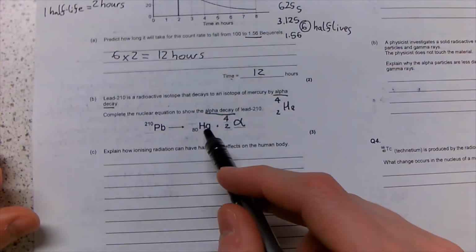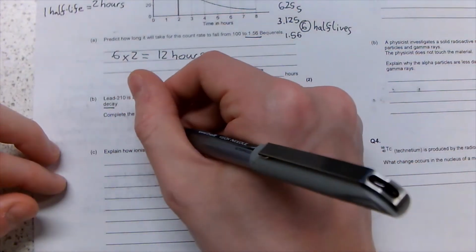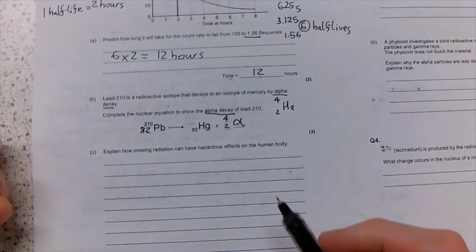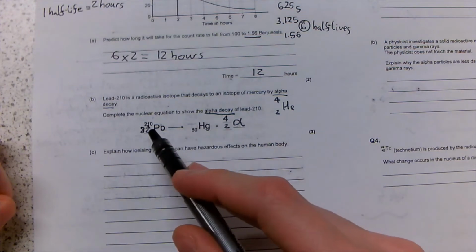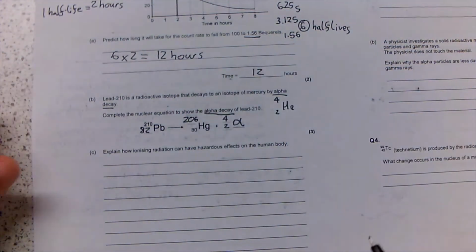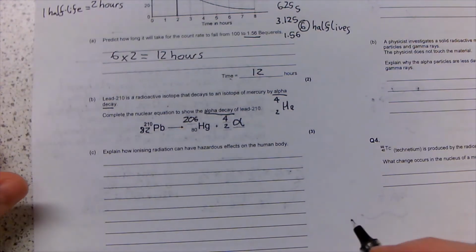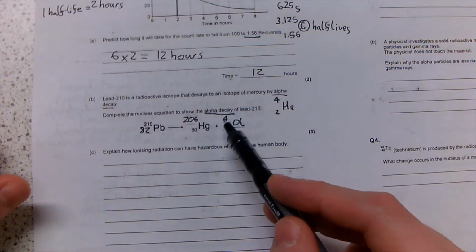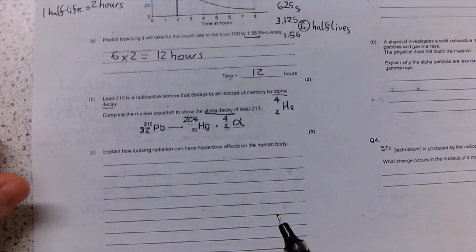Now I've got that in there, I can do the rest of my maths. 80 plus 2 is going to give me 82. Something plus 4 is 210. So this one's got to be 206. And that's all there is to that first part, just some key stage 2 maths, as long as you can remember what an alpha particle looks like.